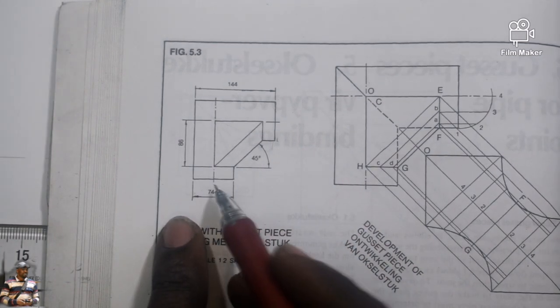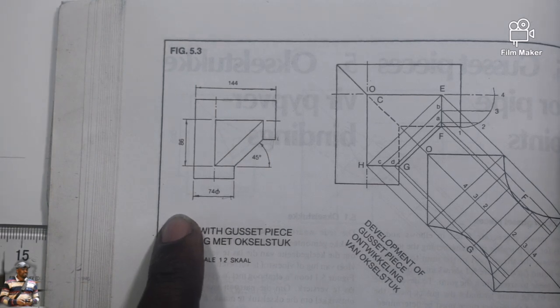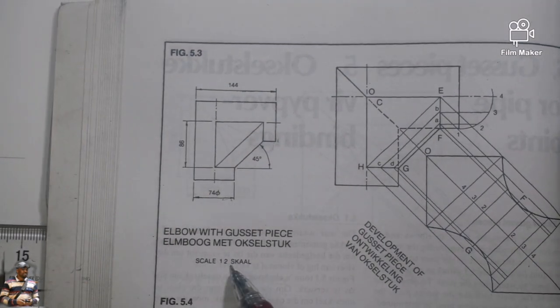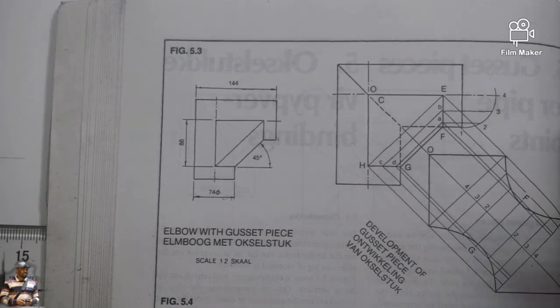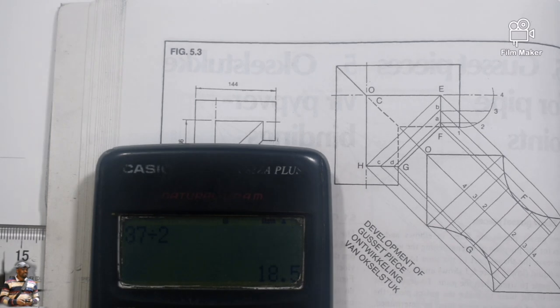This diameter is 37. So I'll say 37 divided by 2 again, remember the first division was according to the scale, then the second one is for me to get the radius. So I am getting 18.5.